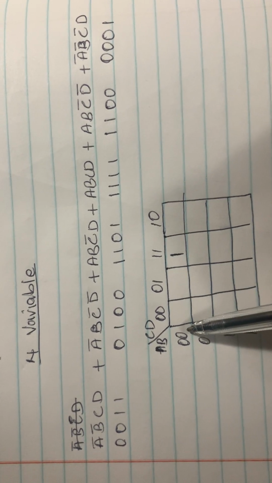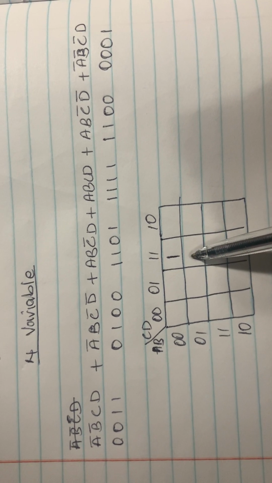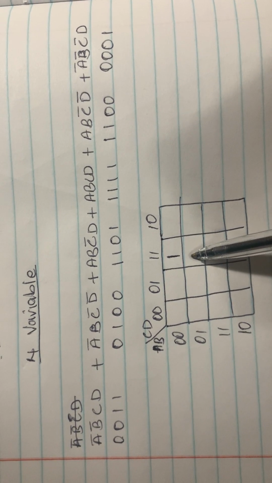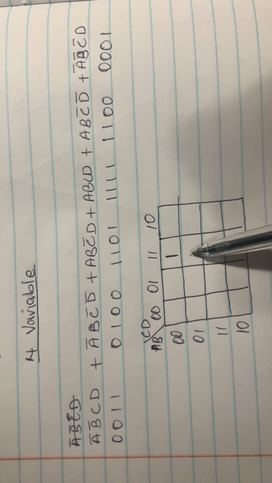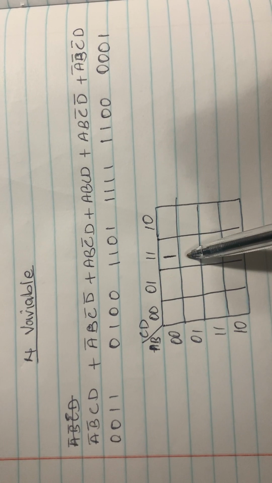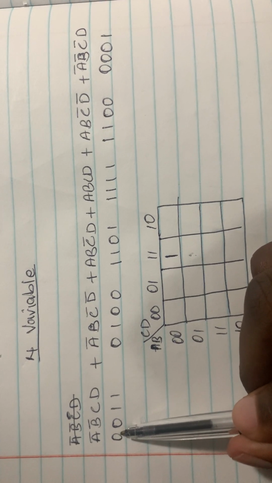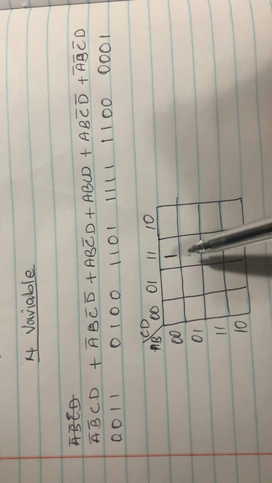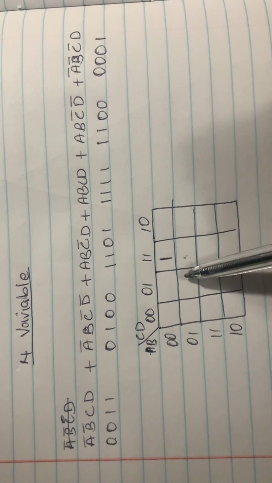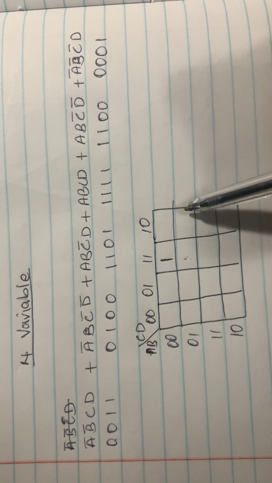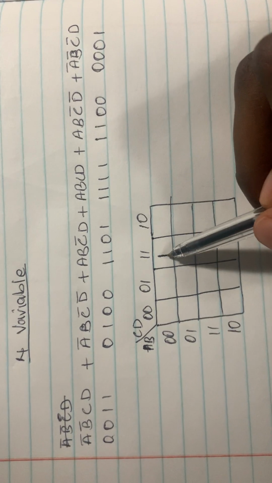It is not this other space, because here AB is 0 1, but we are looking for where AB is 0 0. Of course CD is 1 1, but we are not interested in AB 0 1 or anything else, we are interested in 0 0, and that's why we use this space.